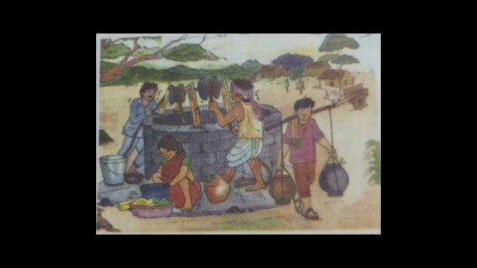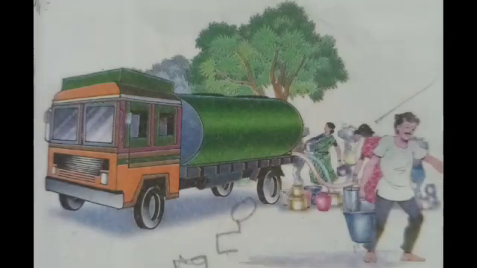In some places, water is supplied by transporting it by means of tankers. Now also in some places we are getting water from the wells or bore wells.